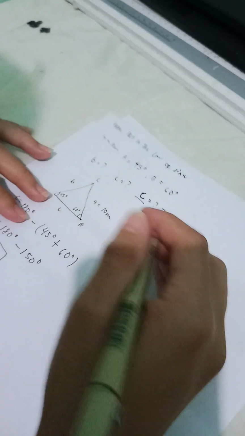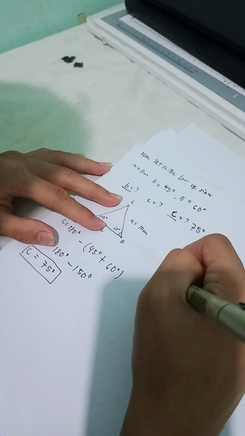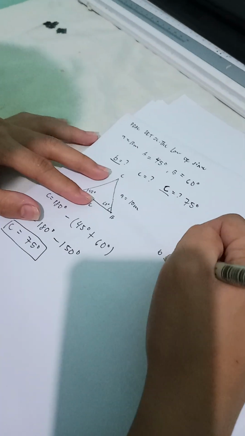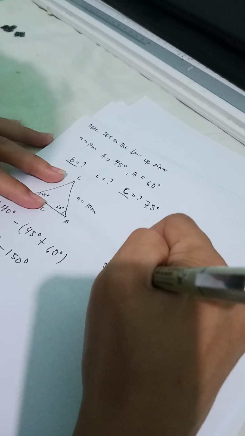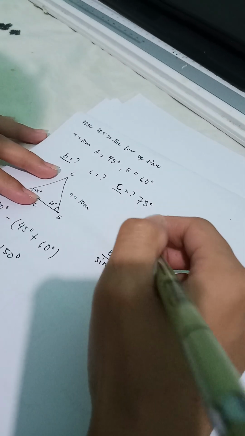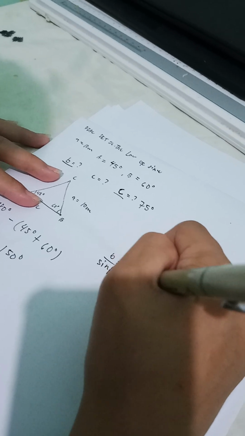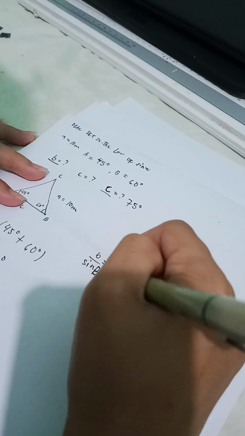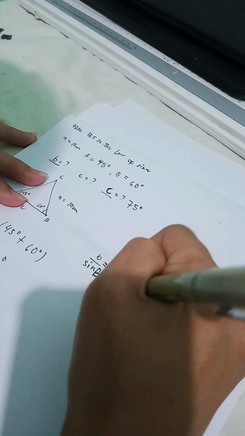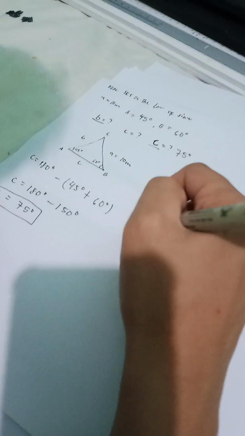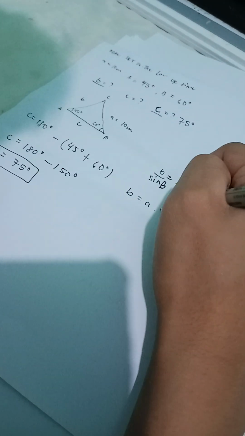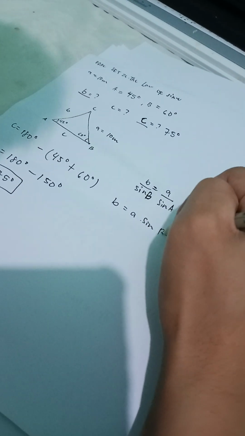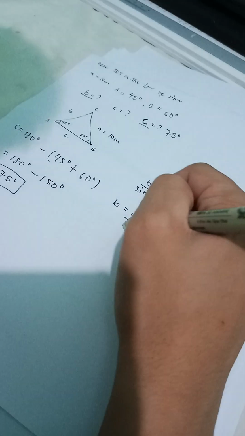And to find the B, this is our formula. B over sine B equals A over sine A. So find the B, sir. So B equals A sine B over sine A.